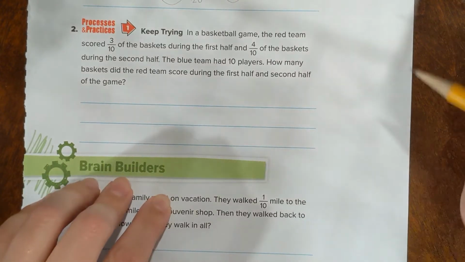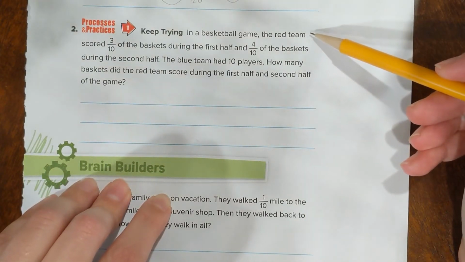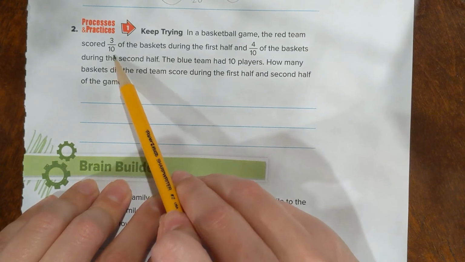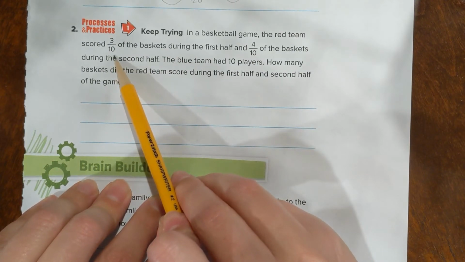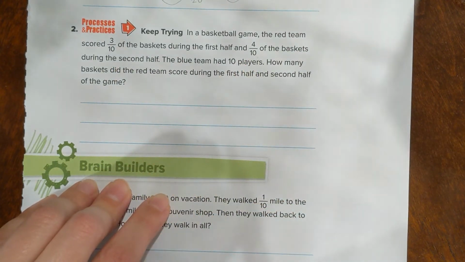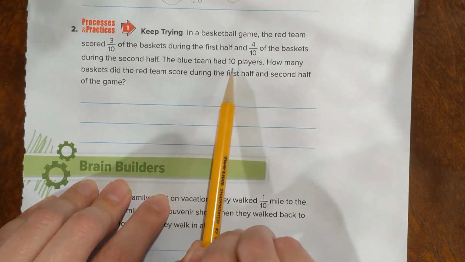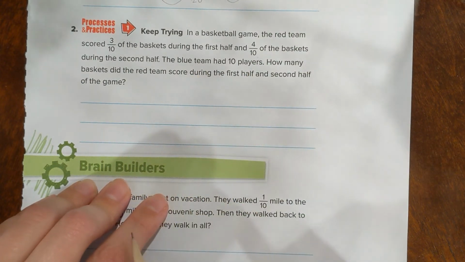Keep trying. In a basketball game, the red team scored 3/10 of the baskets during the first half and 4/10 of the baskets during the second half. The blue team had 10 players. How many baskets did the red team score during the first half and second half of the game? All right, what do we know?